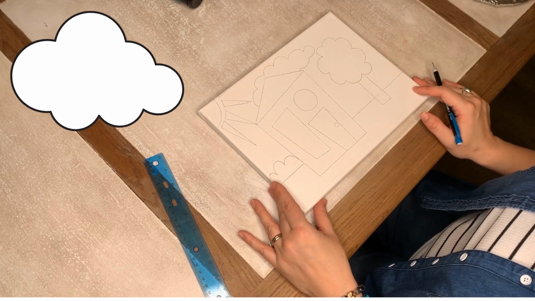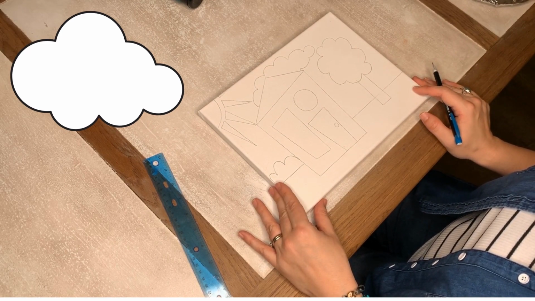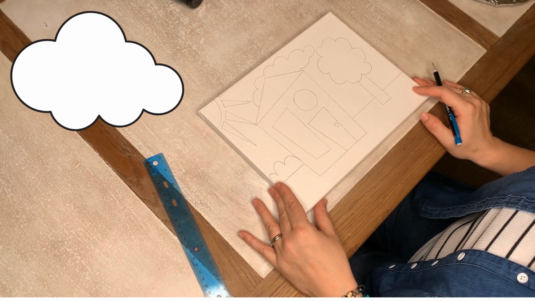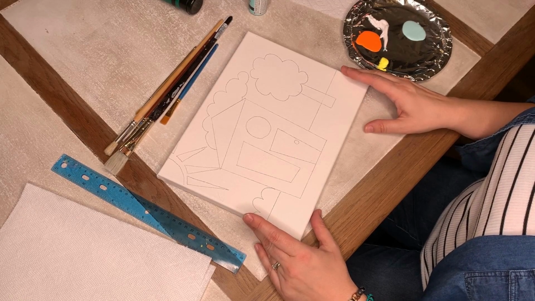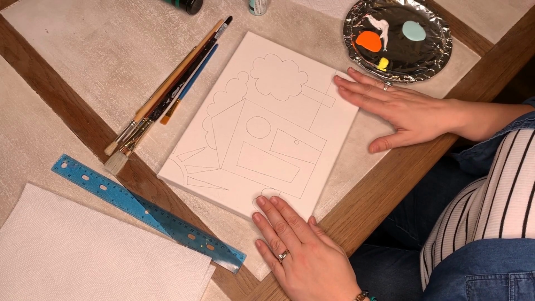Okay, so I'm going to be back in a moment. I'm going to get my paints together, and then I'm going to explain how we move on from here. We're back. So here is my drawing.